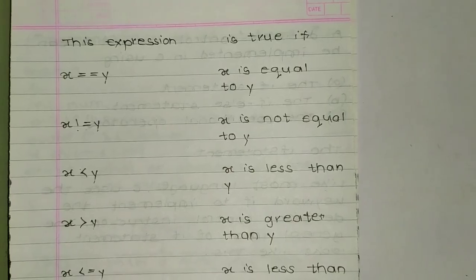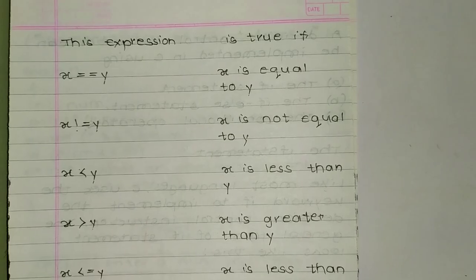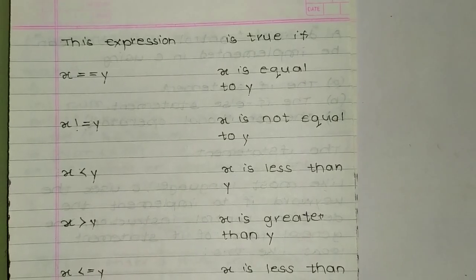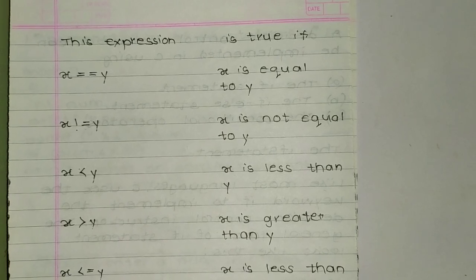In the first column is the expression, and in the second column is "true if". That means this expression is true if. So it is divided between two columns. First is x == y. This expression is true if x is equal to y.